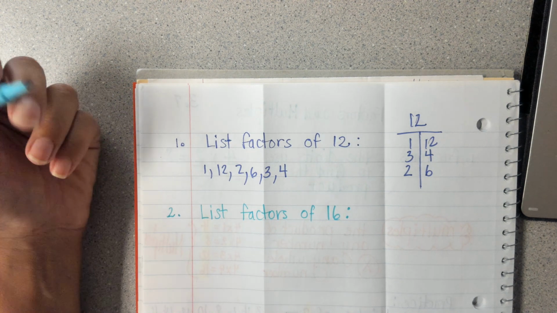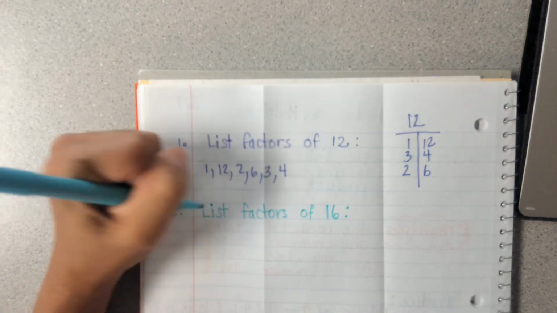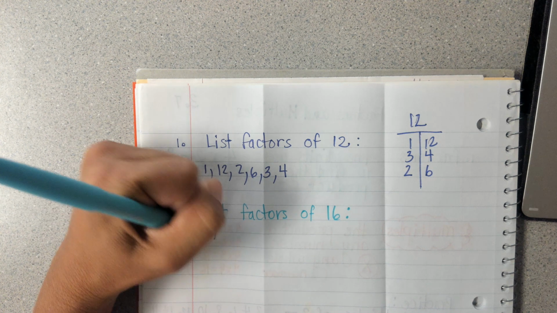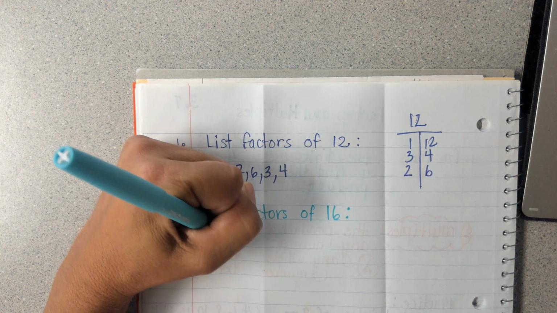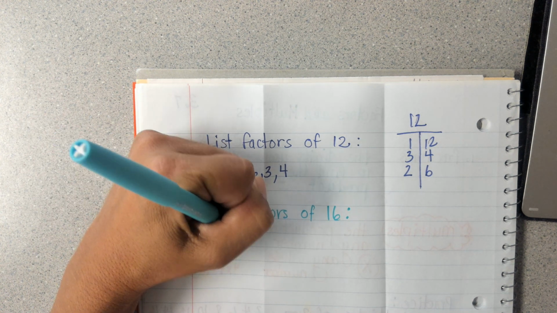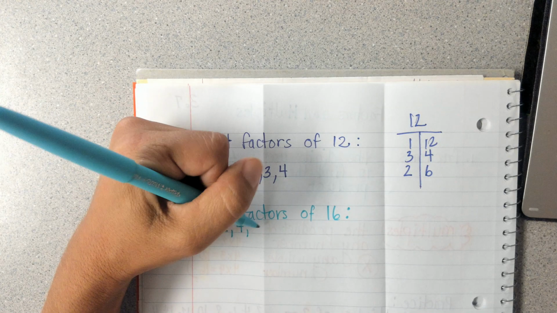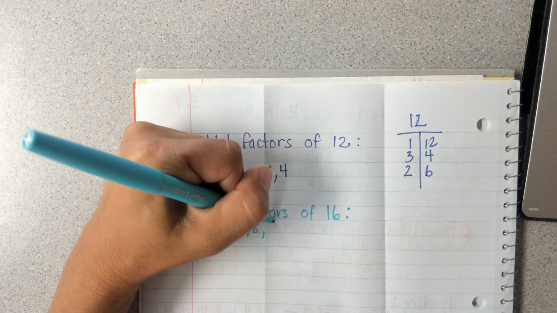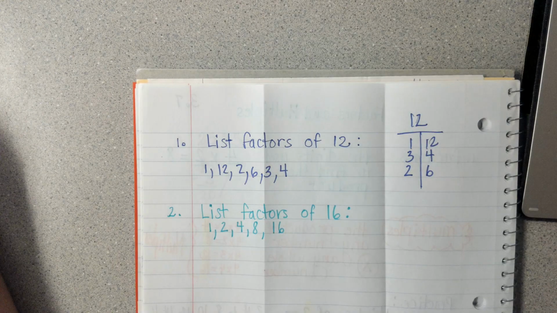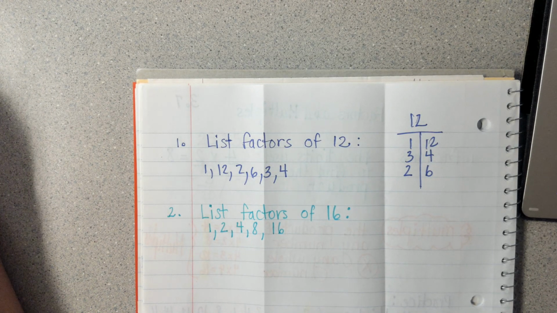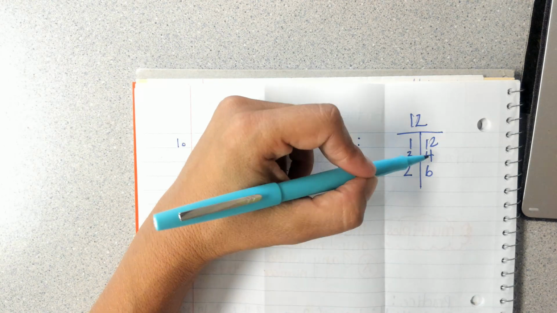Okay, I'm going to list them in order. 1, 2, 4, 8, and 16. Quite frankly, my mind thinks this way.